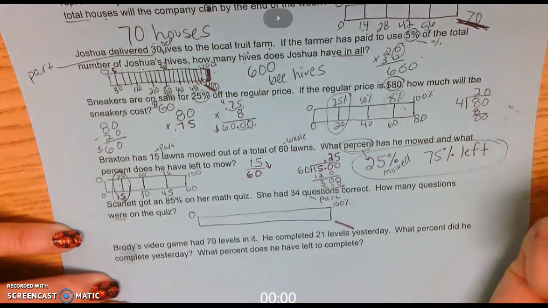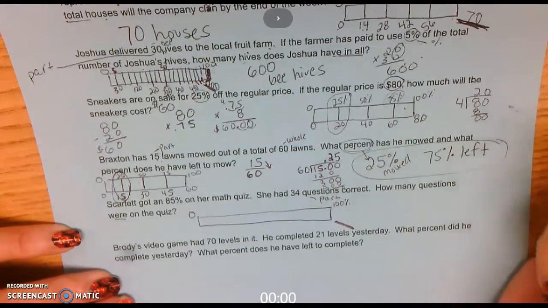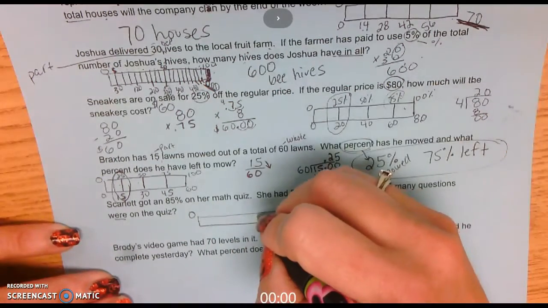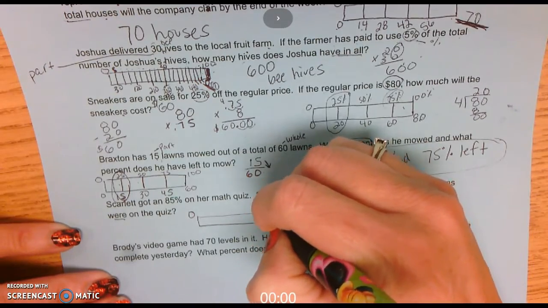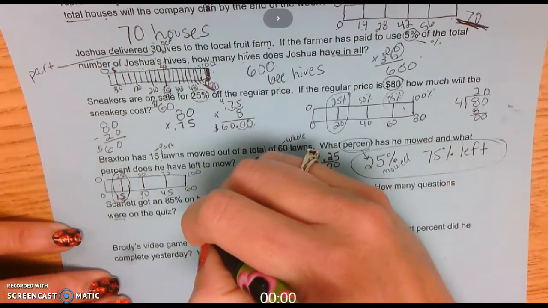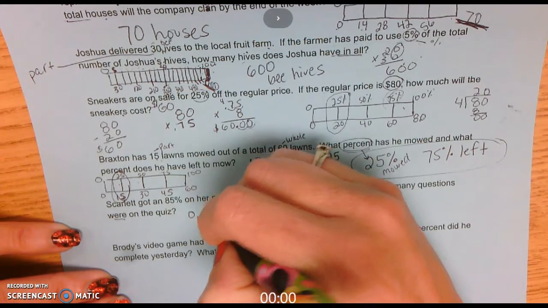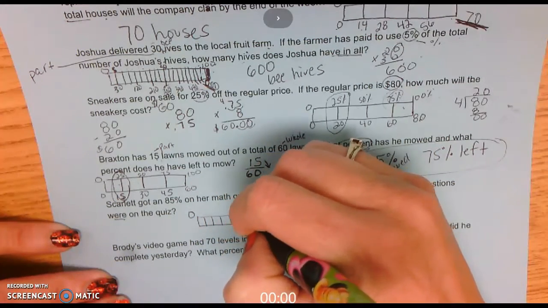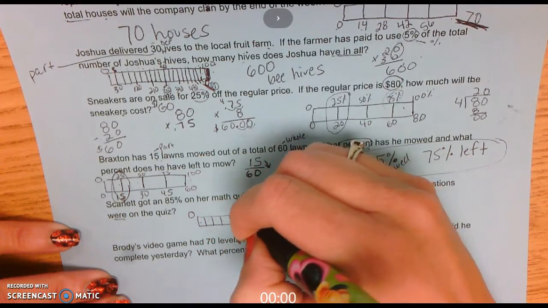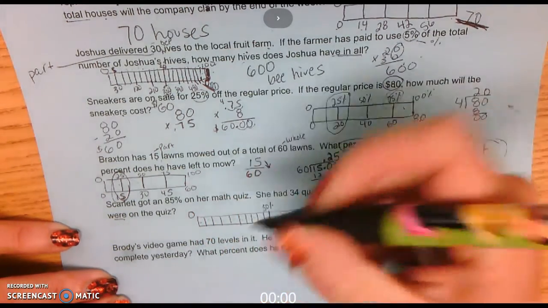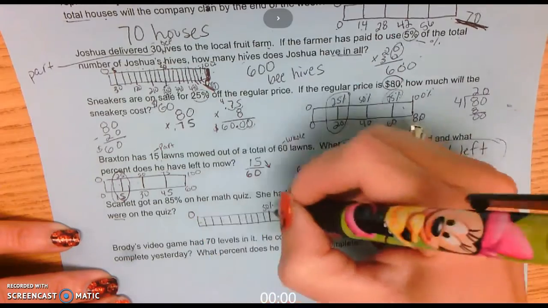So I would break it into 5%, which means I need to break it into 20 groups. So I'm going to kind of break it in half here. Here's 50%. And then this needs to be in 10 pieces. 1, 2, 3, 4, 5, 6, 7, 8, 9, 10. So these are each 5% here.